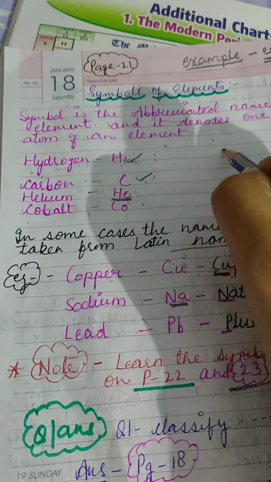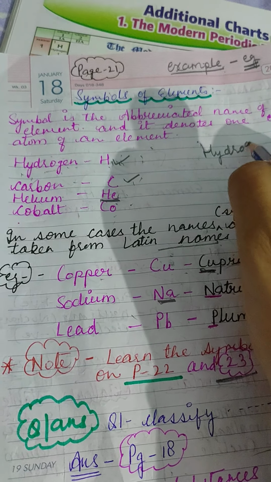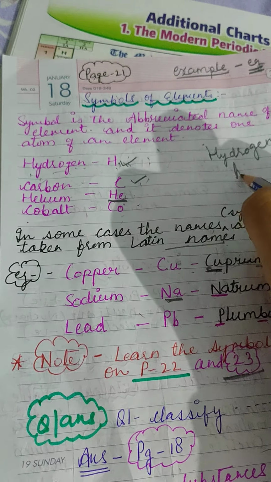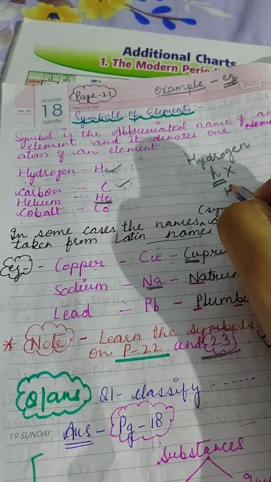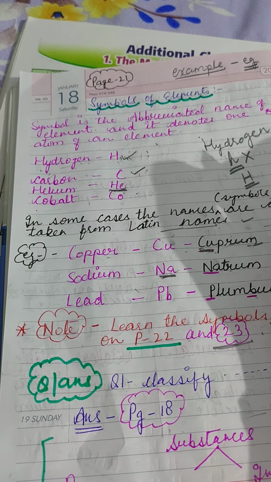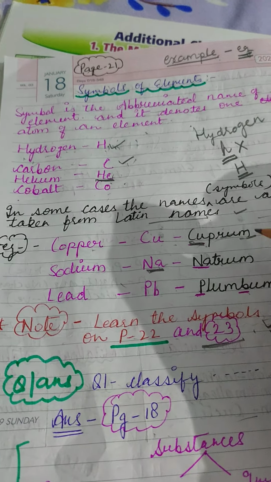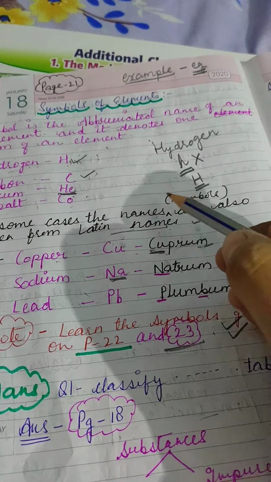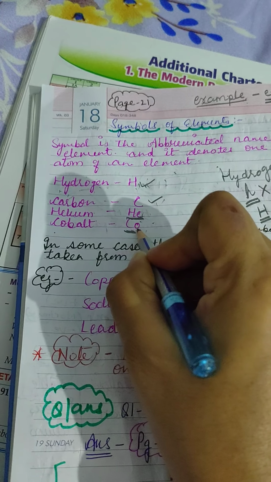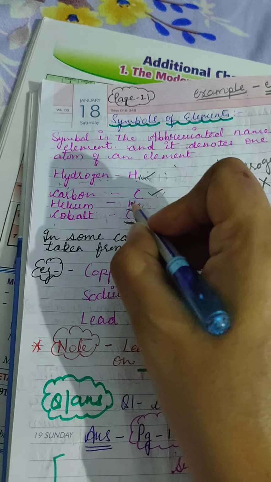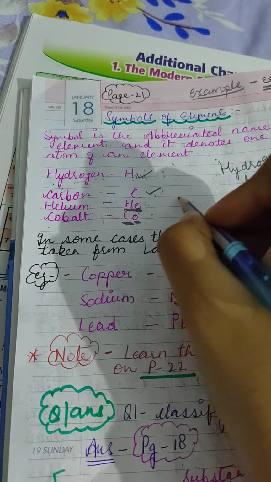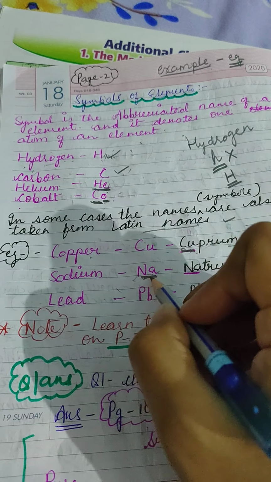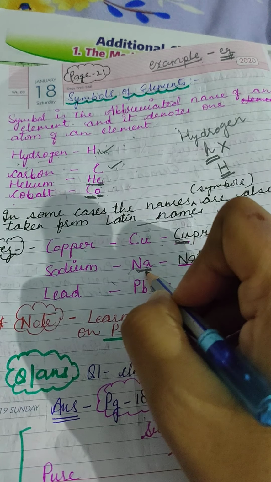And in symbols, if we are writing hydrogen, then its symbol will not be this, right? This is wrong. It should be a capital letter, right? And if that symbol contains two letters, the first letter should be capital, like for cobalt, and the second letter will be small. Helium, the first letter is capital, the second letter is small. Okay. Sodium, the first letter is capital, the second letter is small. Like this we write the symbol.